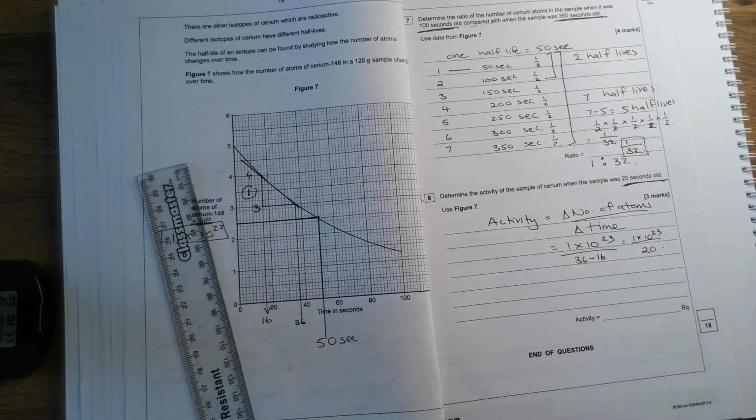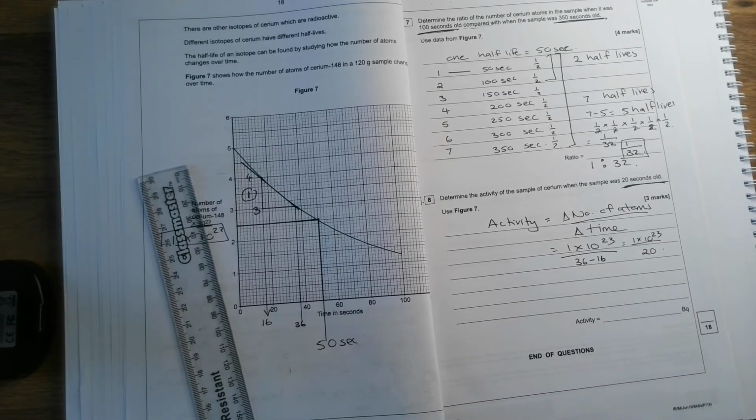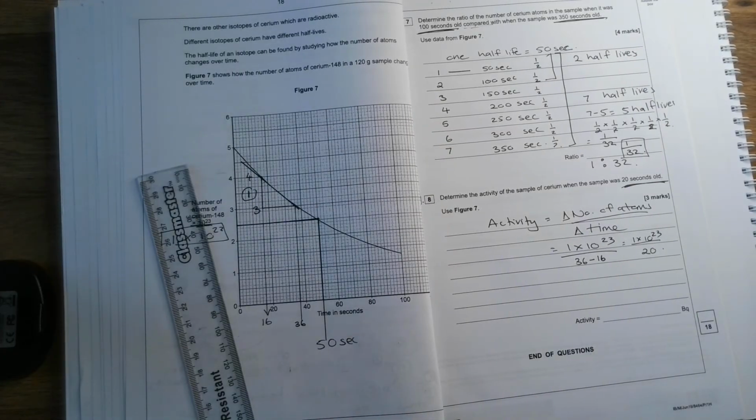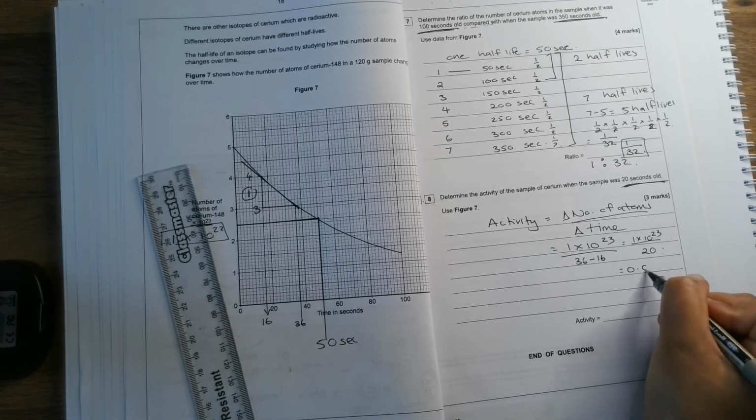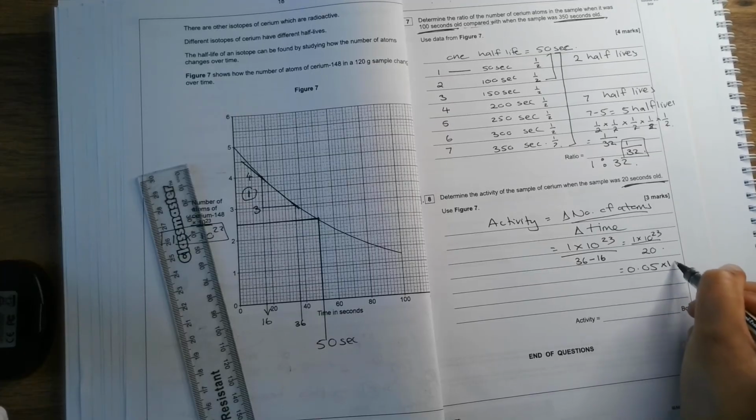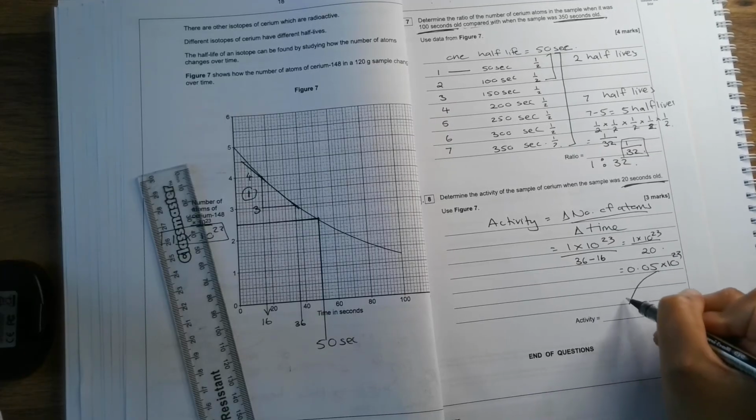And if you put that into your calculator, that should give you 0.05 times 10 to the power of 23. That's my activity.